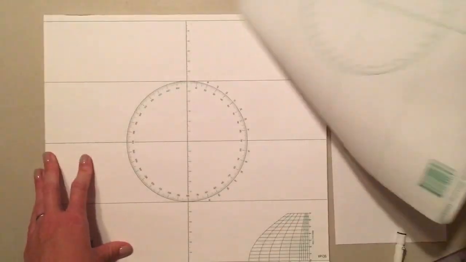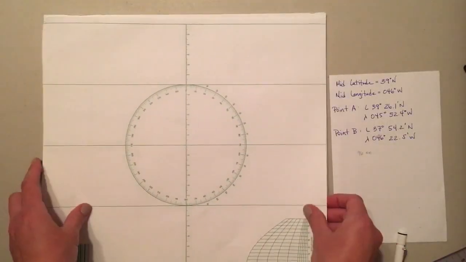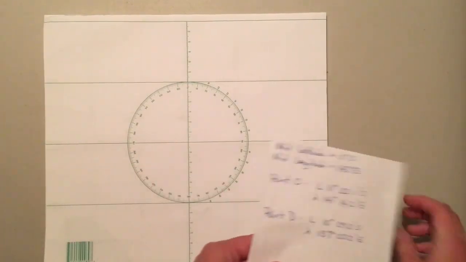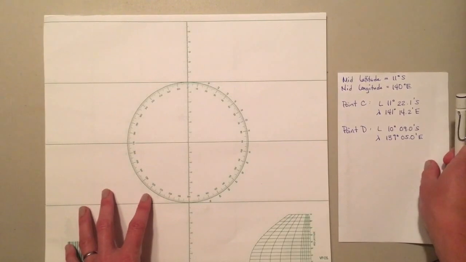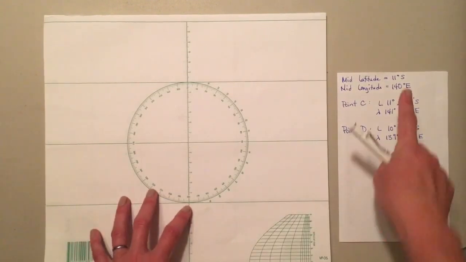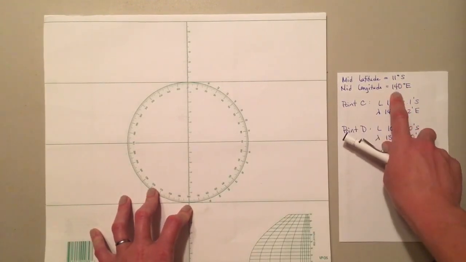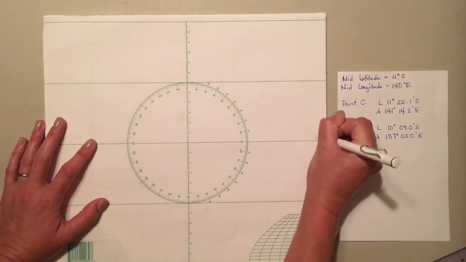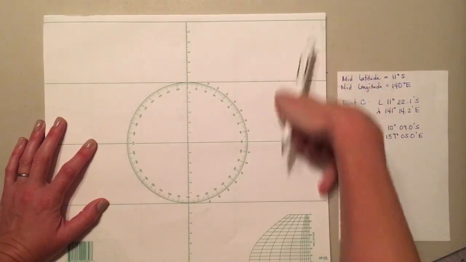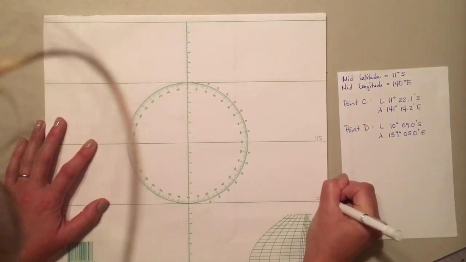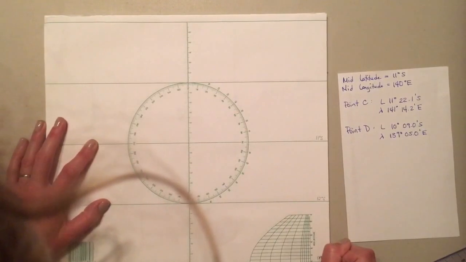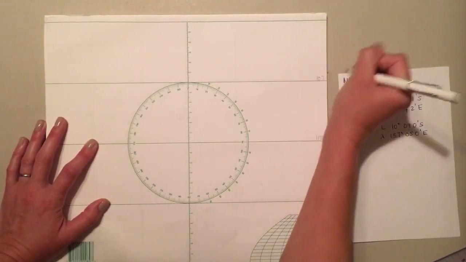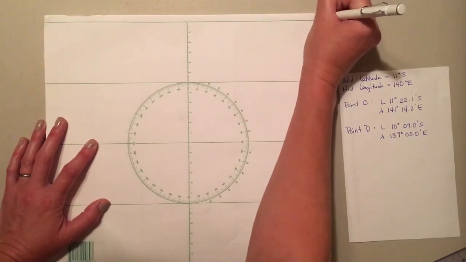However, if you'd like to keep going, I'm going to get into the southeast with our second example. I may move a little bit faster, but we'll see where we go from here. My mid-latitude in this example is 11 degrees south, and my mid-longitude is 140 degrees east. Okay, 11 degrees south. Because we get more south, this would be 12 degrees south, 13 degrees south. Less south would be 10 degrees south and 9 degrees south.